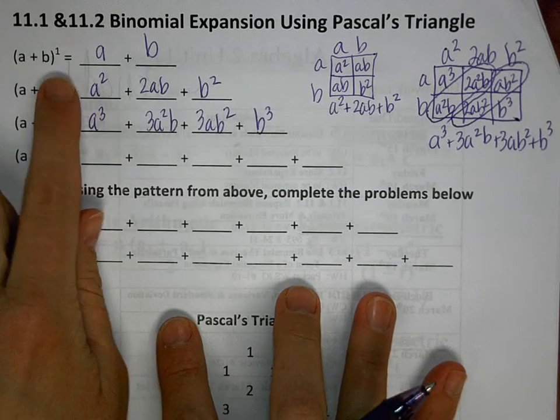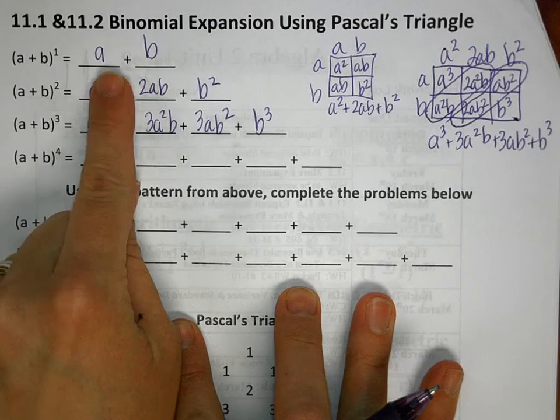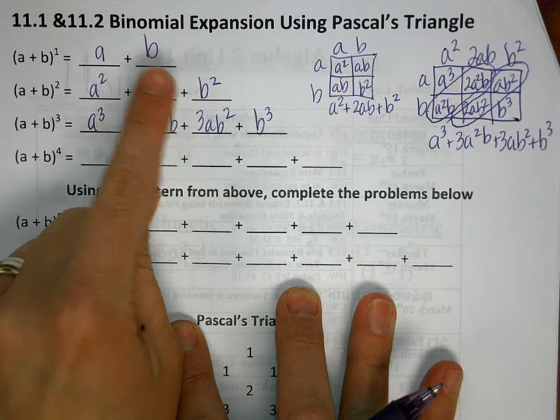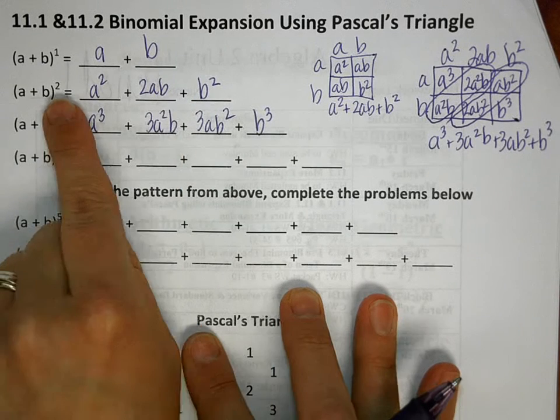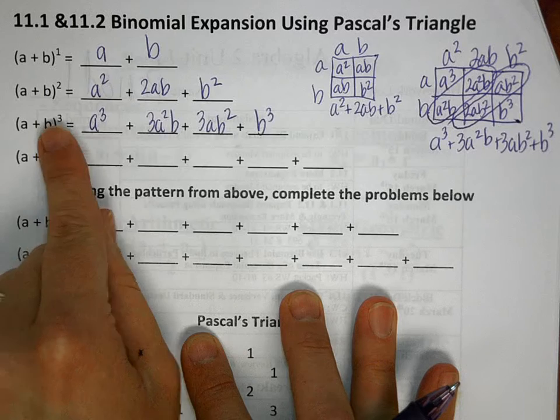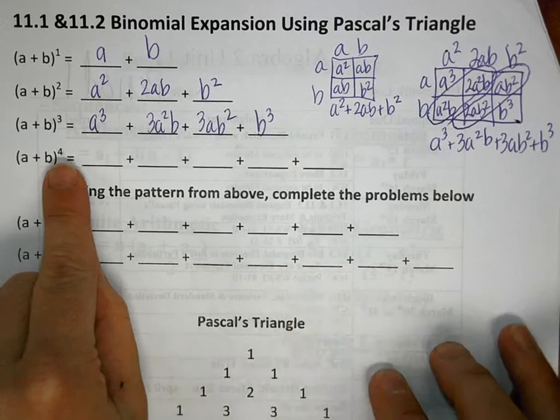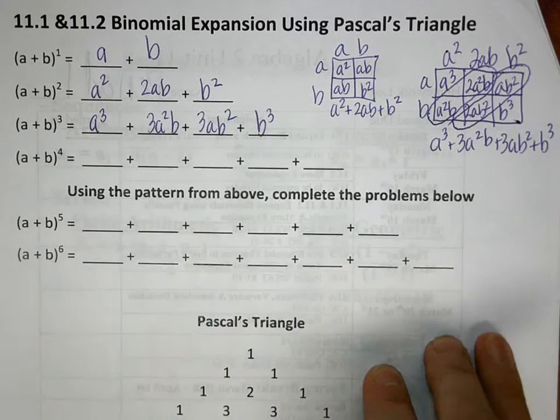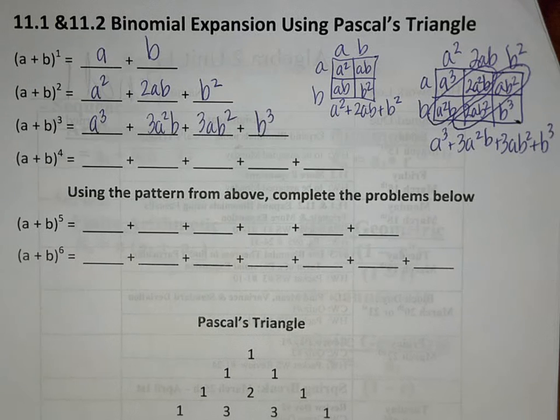So this one has a first power, and there are how many blanks? 2. This has a second power, and there are 3 blanks. This has a third power, and there are 4 blanks. This has a fourth power, and there are... So how many do you think there would be if it was a fifth power? 6. If there was 10, there would be... 11.